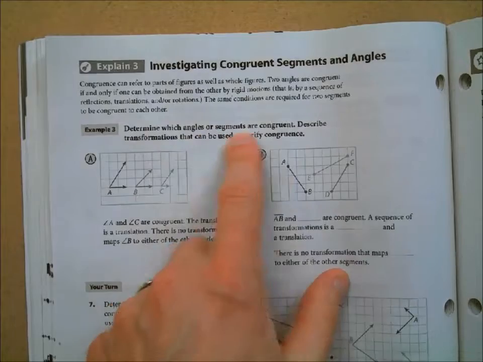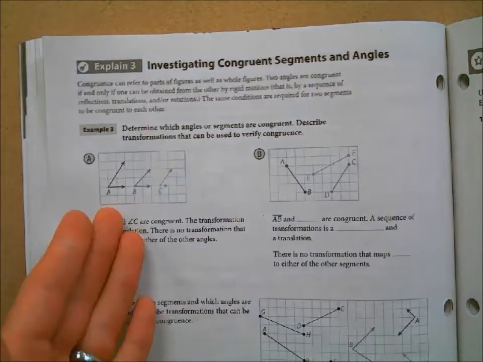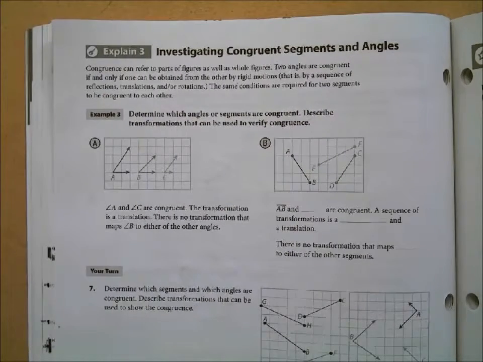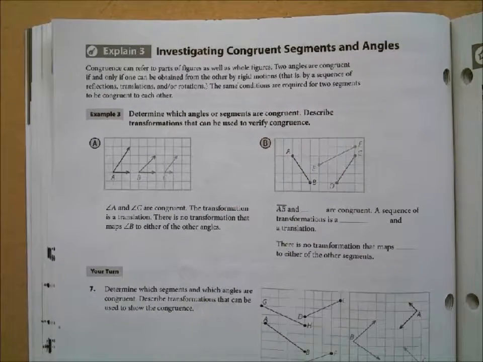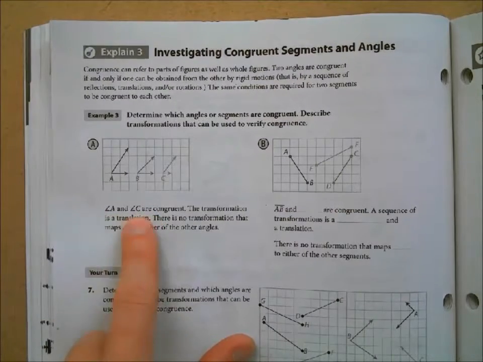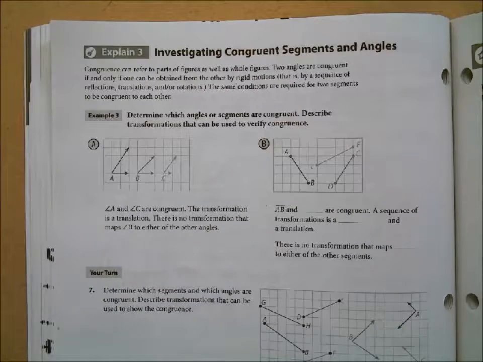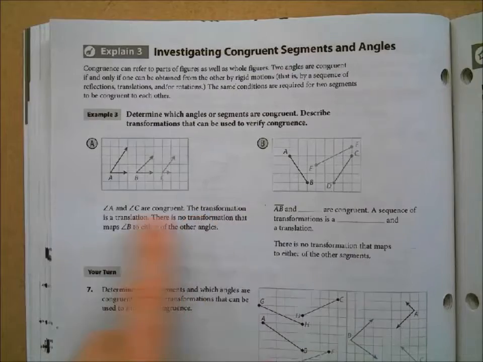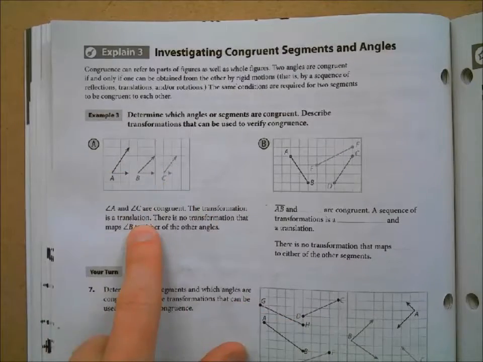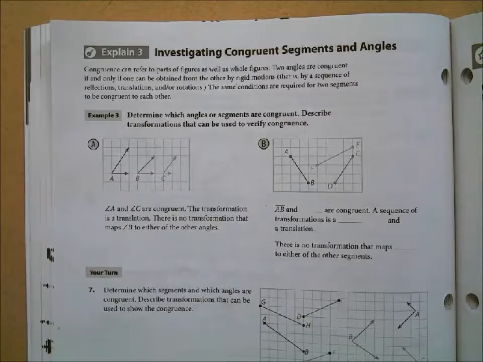So here in example 3, determine which angles or segments are congruent. Describe transformations that can be used to verify congruence. If you look here at letter A, all of those angles, A, B, and C, are not congruent, right? You can see which ones are. A and C are congruent here. How could we determine if A and C are congruent angles? Well, it says here, the transformation that we could show as A to C is a translation. There is no transformation that maps angle B to either of the other angles.